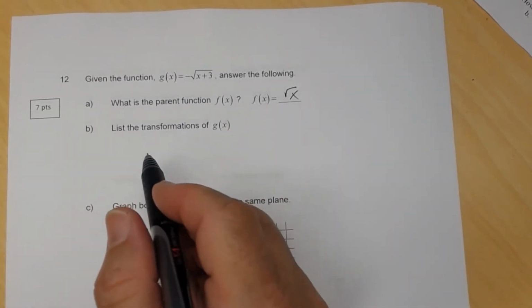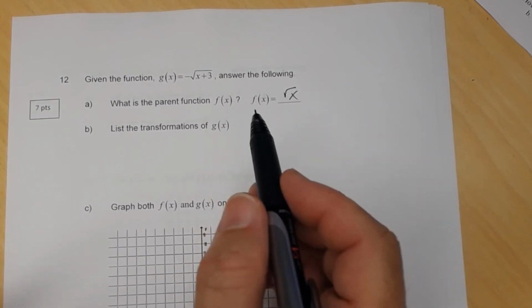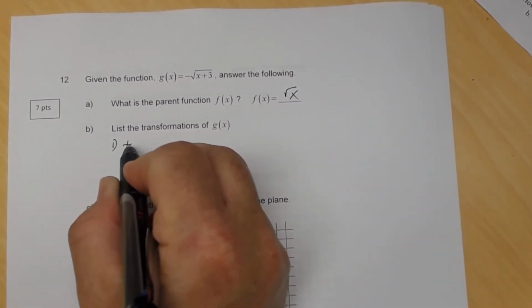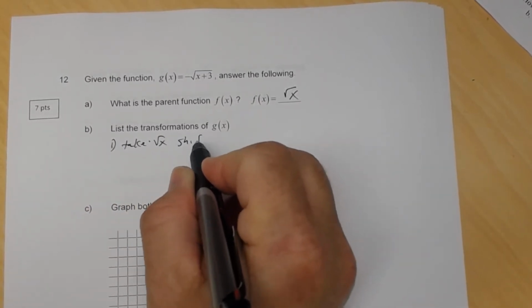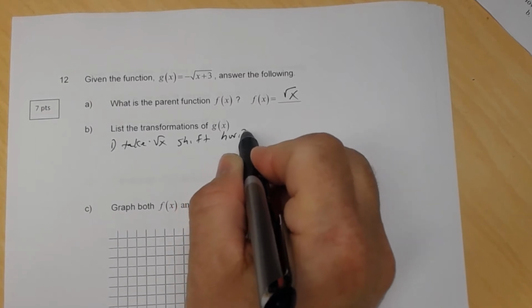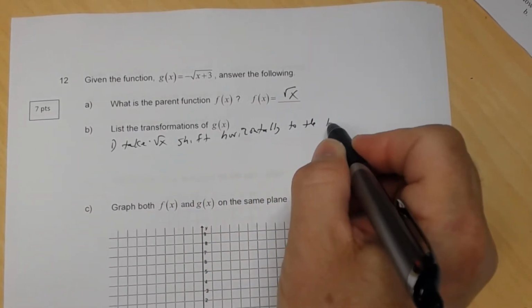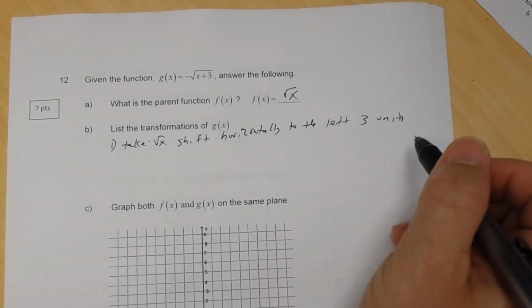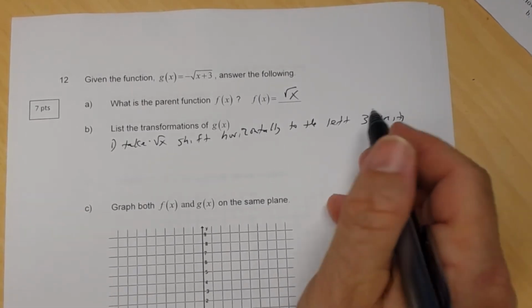But you have to use mathematical terms for this. You can't just say flip and things like that. Don't use those words. You have to say, first I'm going to take the square root of x, and I'm going to shift it horizontally to the left 3 units. Don't say 3 times, you must say units, 3 units.